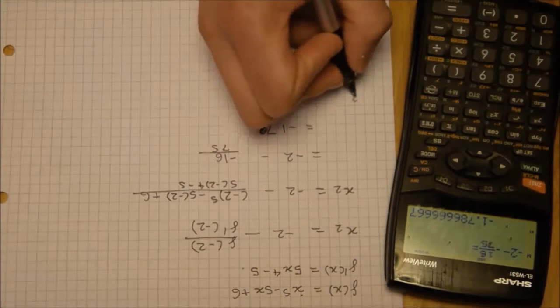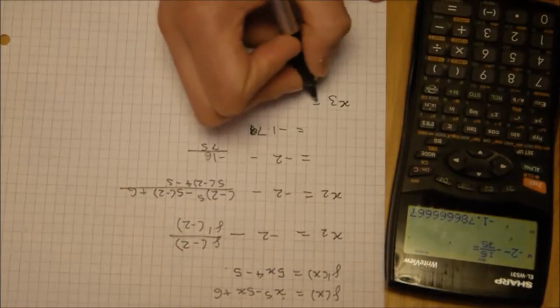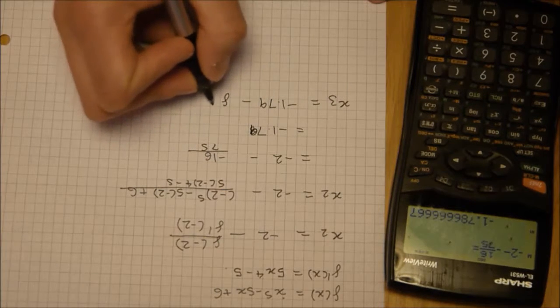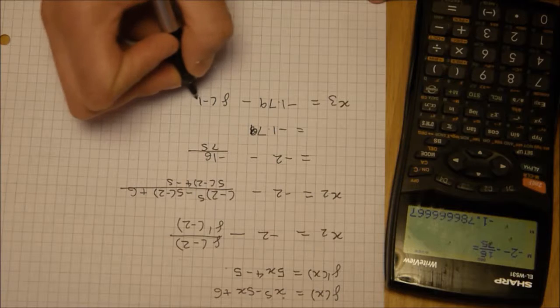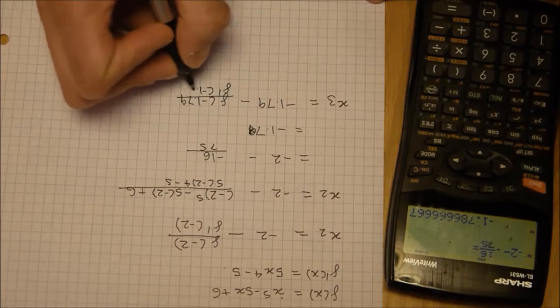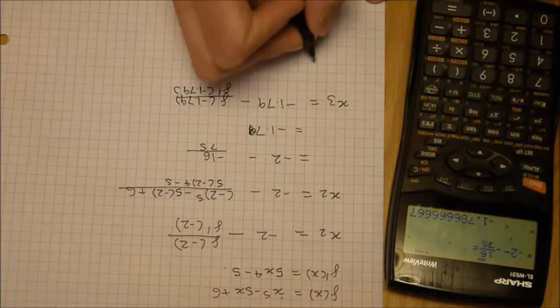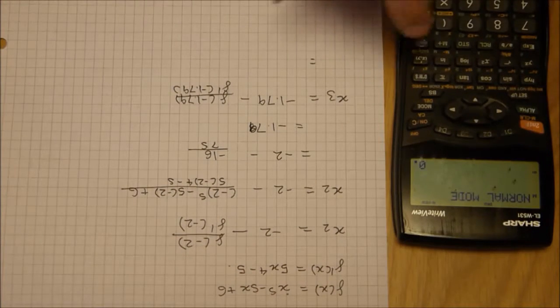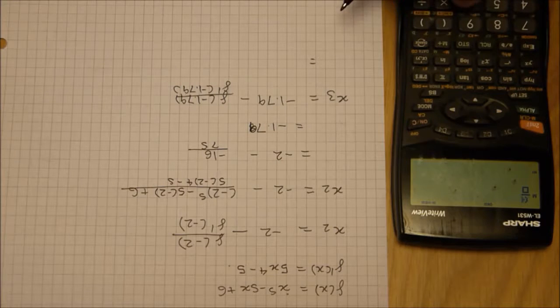So now we just need to do it one more time. I'm sure you can probably work out what to do next. We substitute -1.79 in: minus f when it's -1.79 over f dash when it's -1.79. First of all we need to substitute it into the original equation.